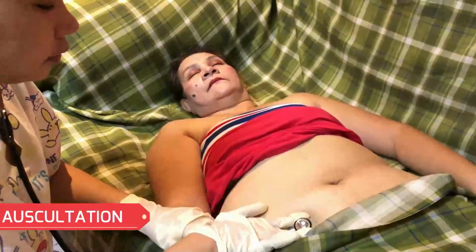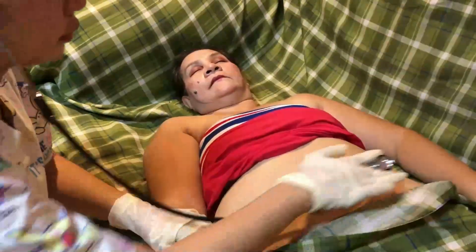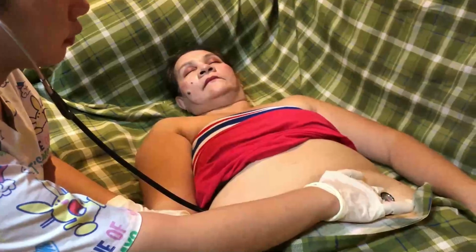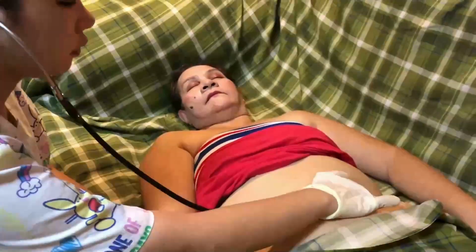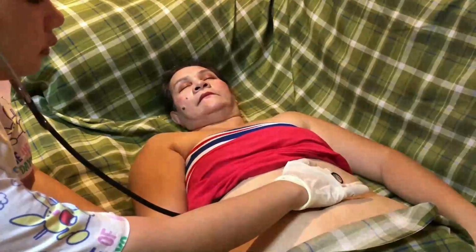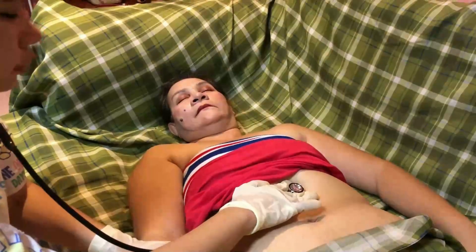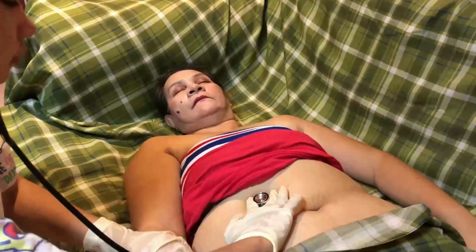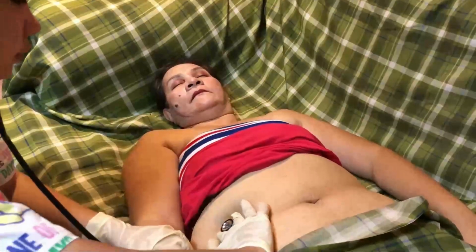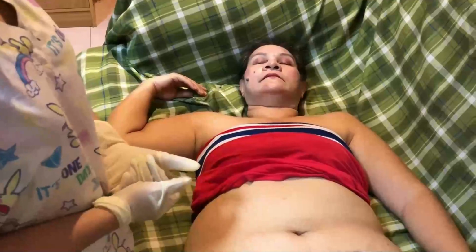Bowel sounds is low-pitched and gurgling. Aortic, renal, and iliac arteries are without bruits. Abdomen is tympanic. Area of dullness over spleen at 9th intercostal space in left posterior axillary line. No friction rubs over liver or spleen. So now, ma'am, I will also percuss or do a tapping motion onto your abdominal area. So just tell me if you elicit any pain, okay? Okay.